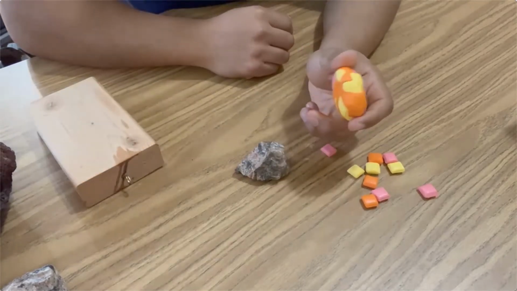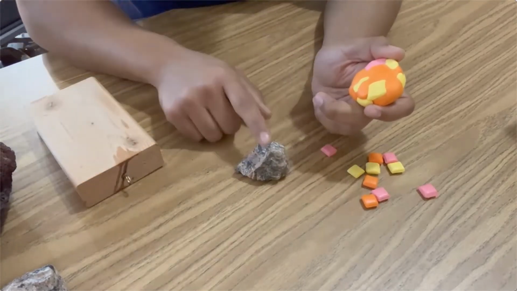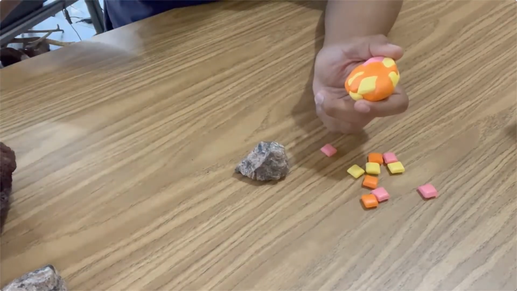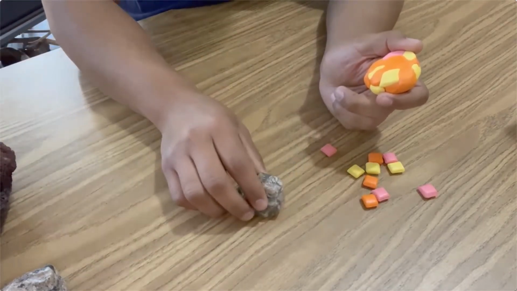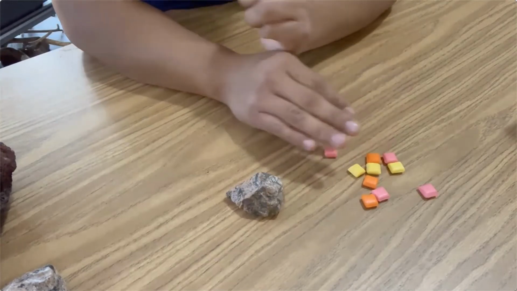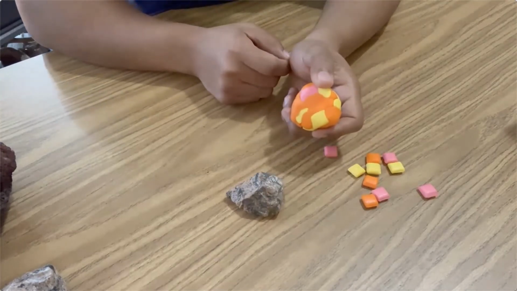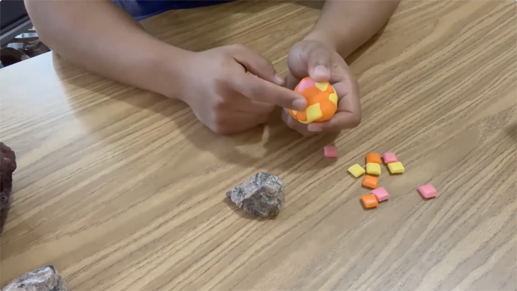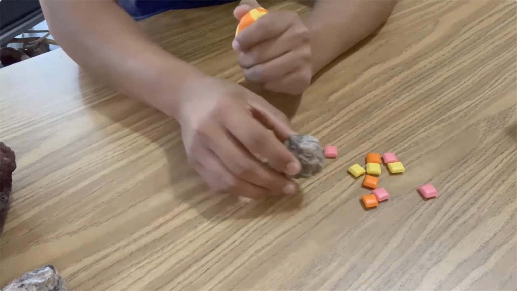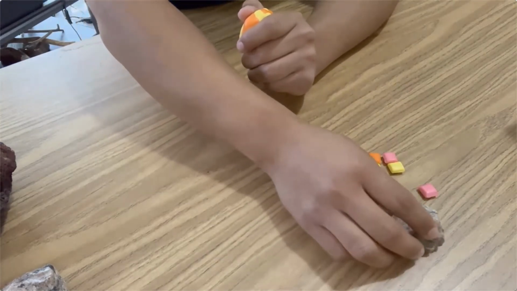It's a completely different rock now, isn't it? So that's how metamorphic rock is made. It transforms from our sedimentary rock to our metamorphic rock under intense heat and intense pressure. Okay, so that is how metamorphic rock is formed.